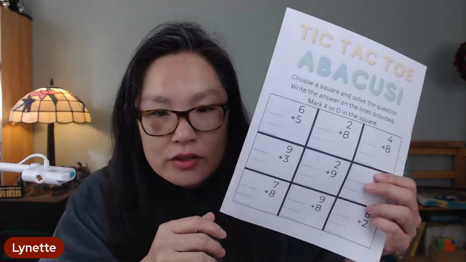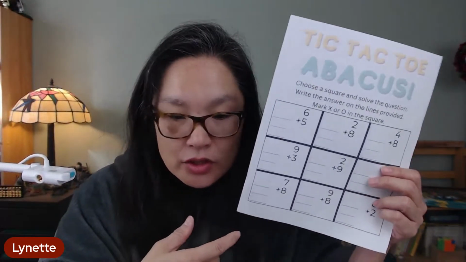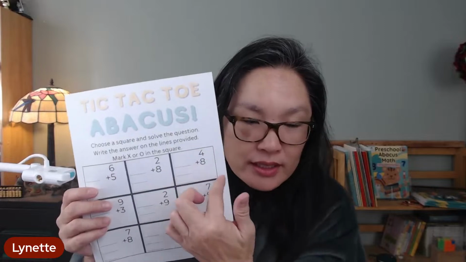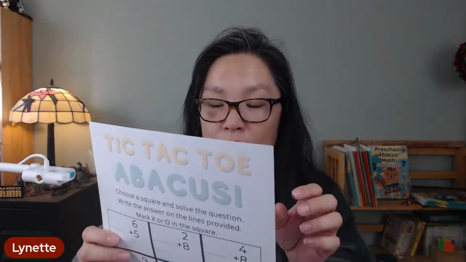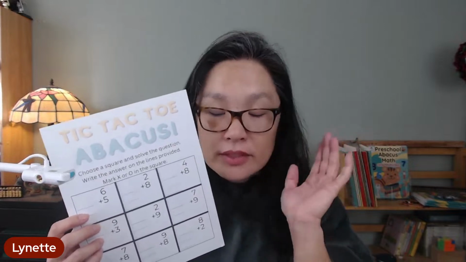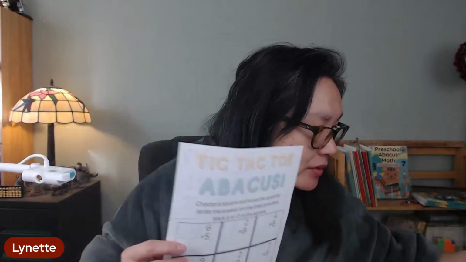This was part of my class. In my class we also do tic-tac-toe. The idea here is that they understand how to answer the questions, and then they put in the numbers. A lot of my activities are math oriented, but they are abacus oriented.